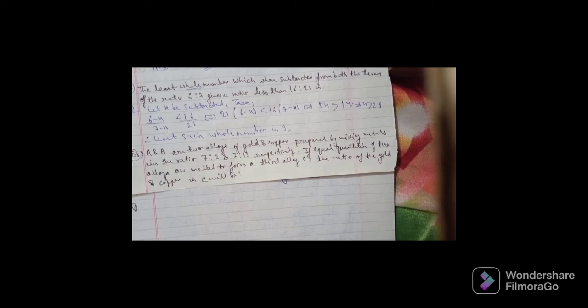The options are 5:7, 5:9, 7:5 and 9:5. So we go for it.